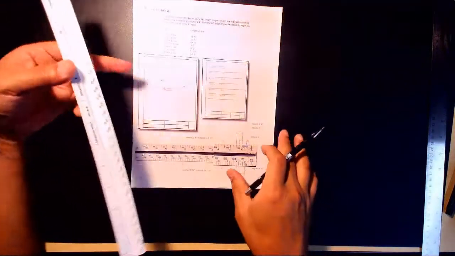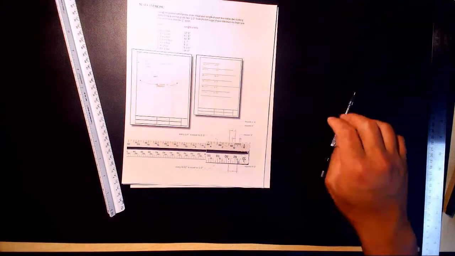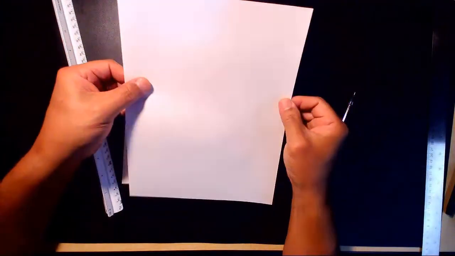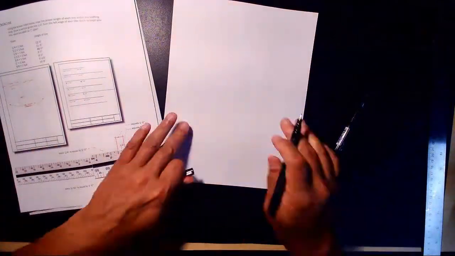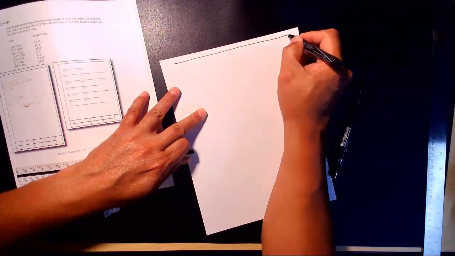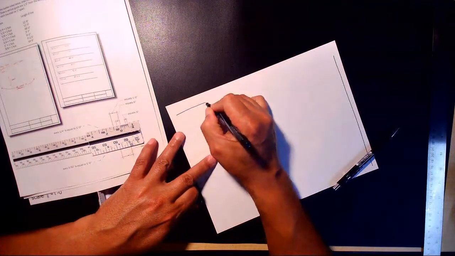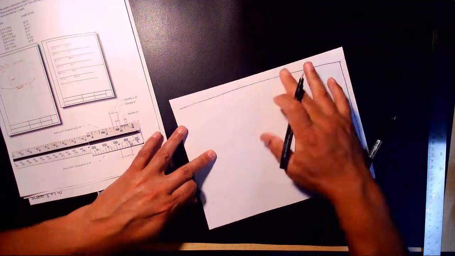So what I'd like you to do is to get a blank sheet of paper, and I am not going to measure this time around, but you will be creating a title block. Of course, for your project, I would like you guys to measure this thing.